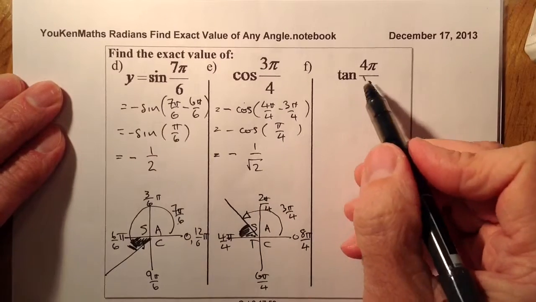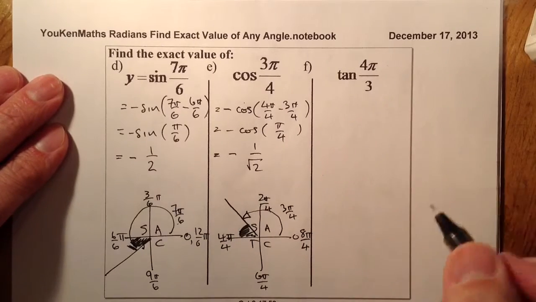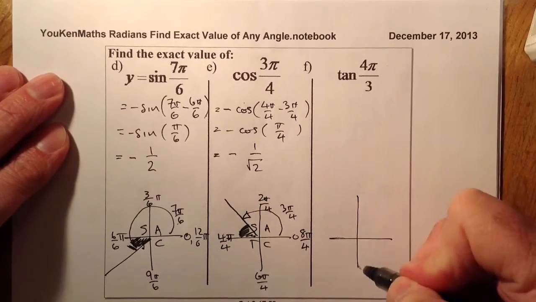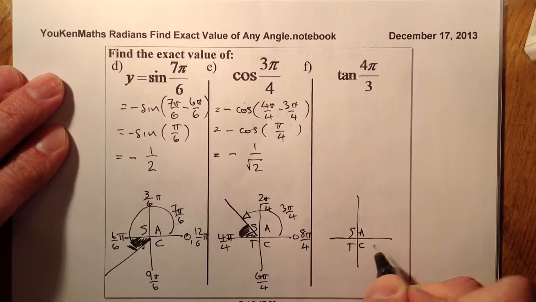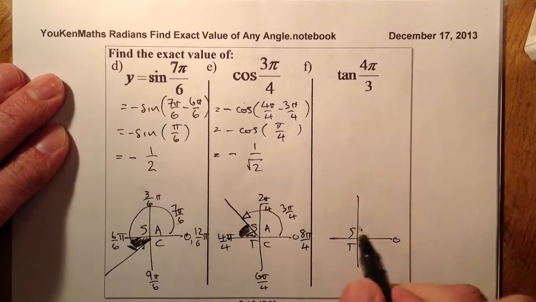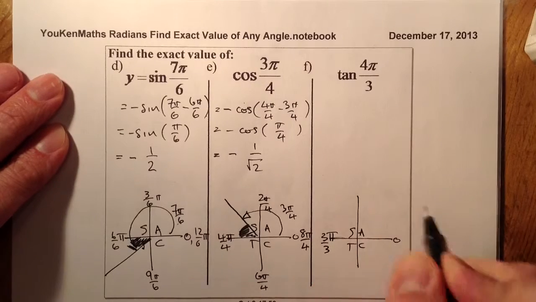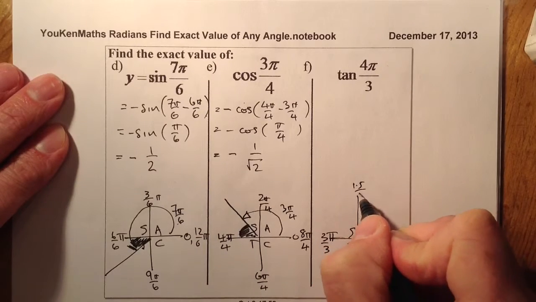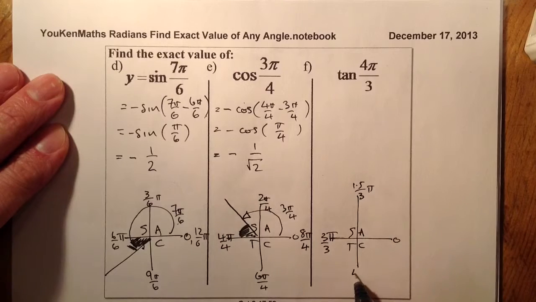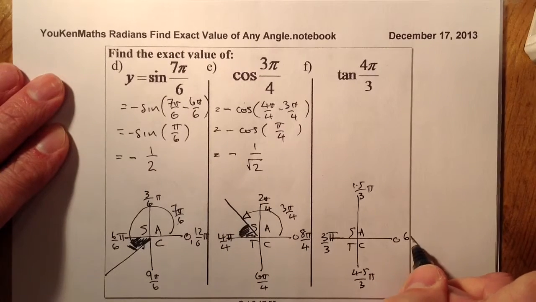I'm now looking at tan 4 pi over 3. Cast table. I'll sin tan cos. 0 here, I'm dealing in thirds, so pi, instead of leaving it like that, it will be 3 over 3. In here it will be 1.5 over 3 pi. In here 4.5 over 3 pi. And over here I've got 6 pi over 3.